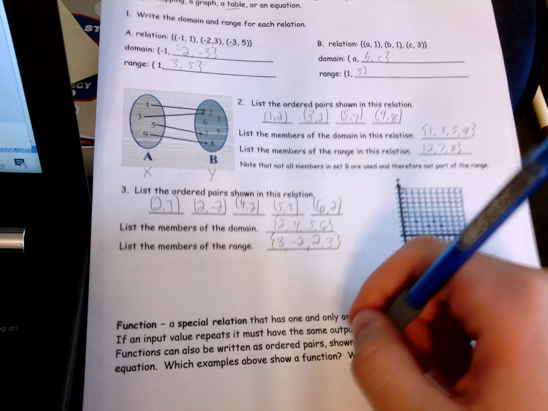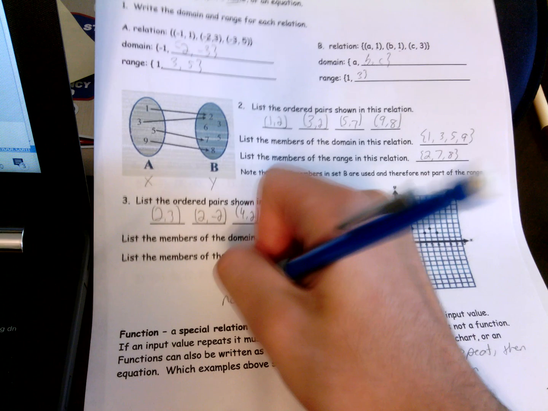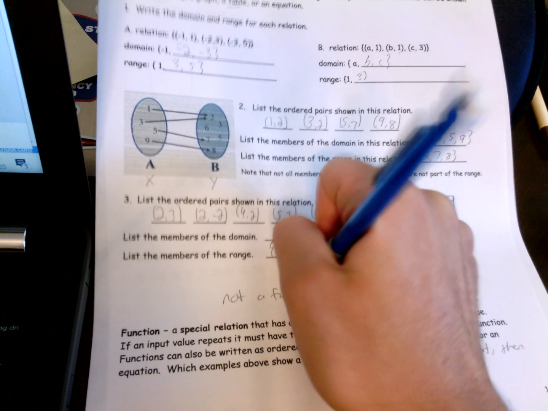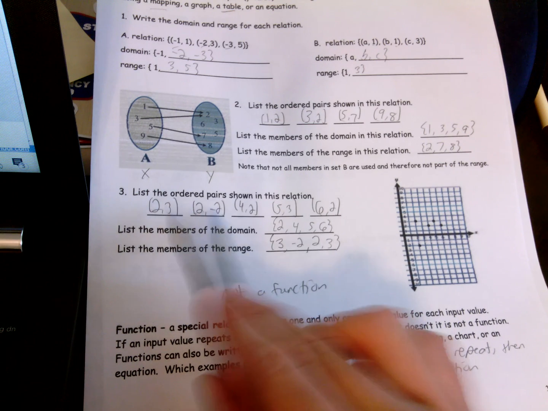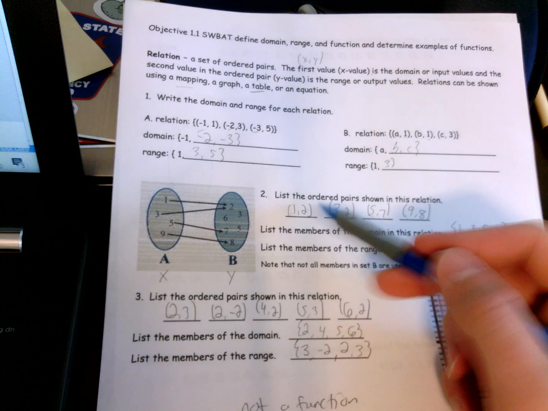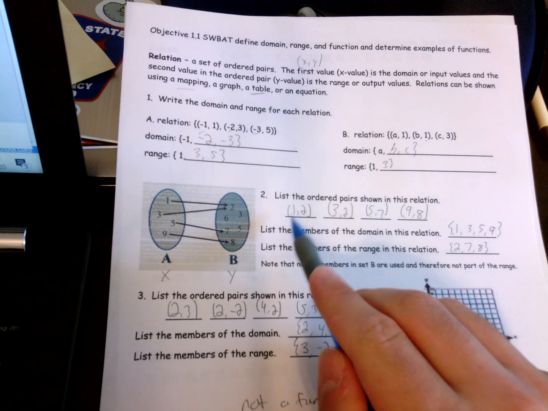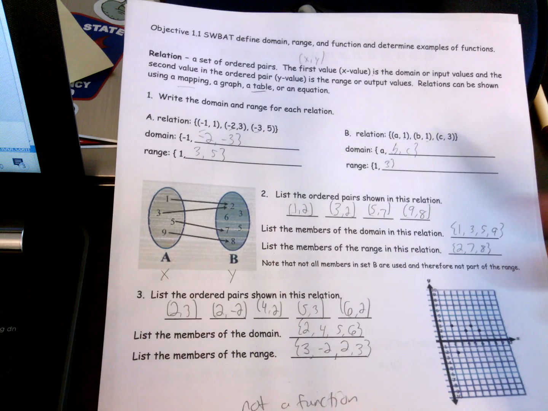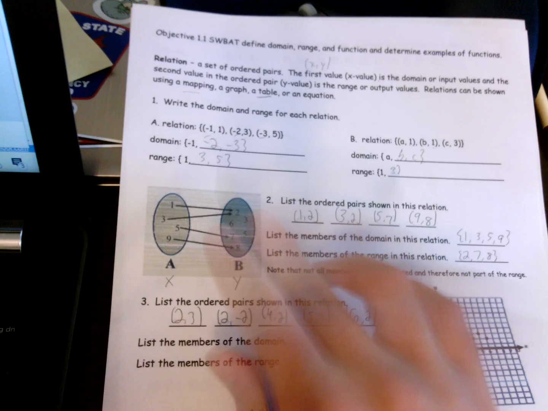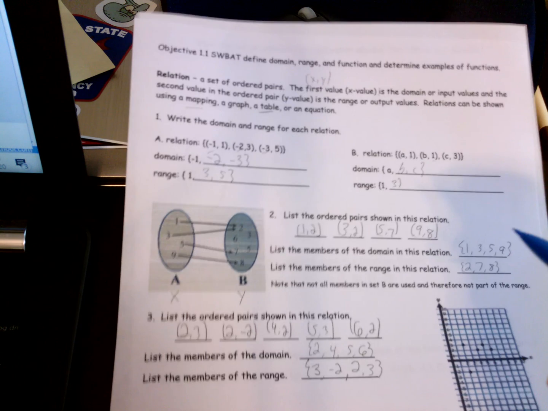So taking a look at this question, number 3, this is not a function because our x's repeat. We have one input that has two outputs. Okay. Number 2, this is a function. Every ordered pair has a unique x value. X's do not repeat, so that is a function. And the same thing goes for number 1a and b. Those are both functions because each of the ordered pairs has a unique x. The x's do not repeat.